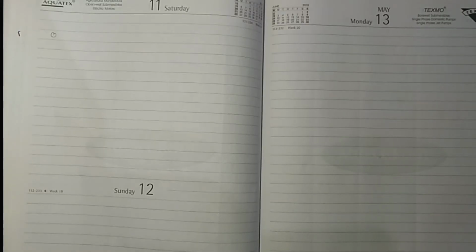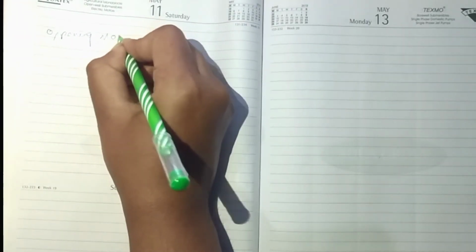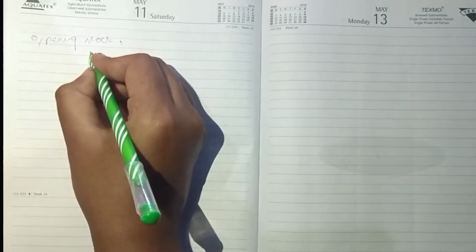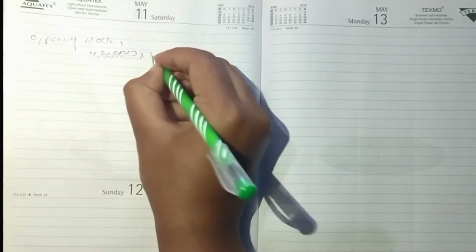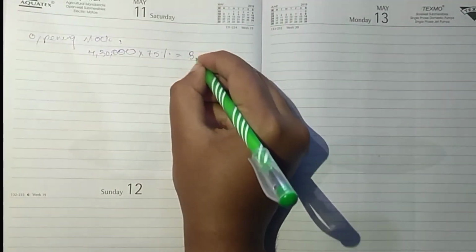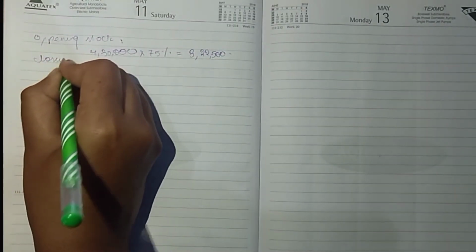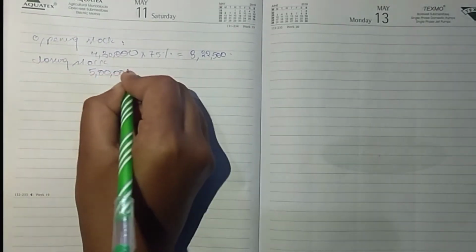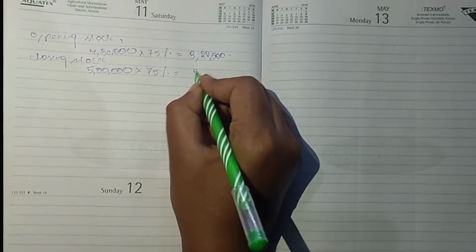So your stock refers to both opening and closing stock. First we'll see the opening stock. Opening stock is 4,30,000 of the shoe department. In this, 75% is sent by the leather department, that is 3,22,500. Now closing stock. 5 lakhs is the closing stock of the shoe department. In this, 75% is sent by the leather department. So that comes to 3,75,000.